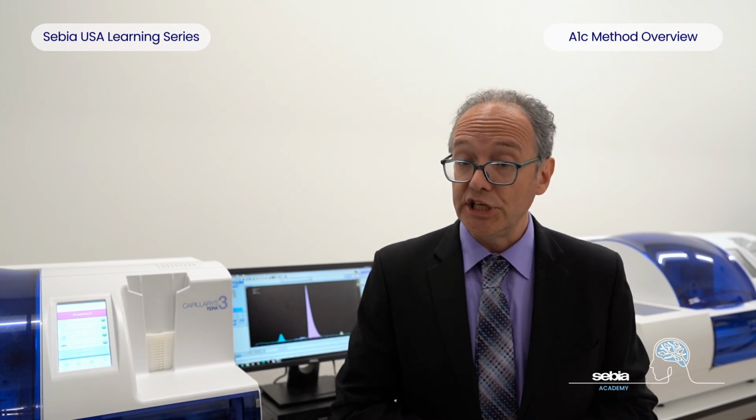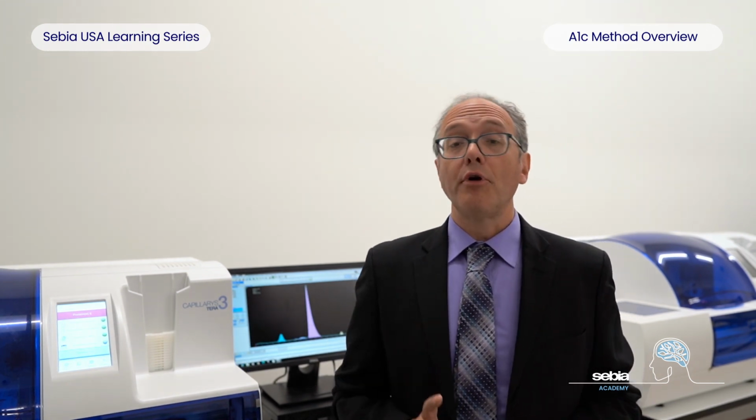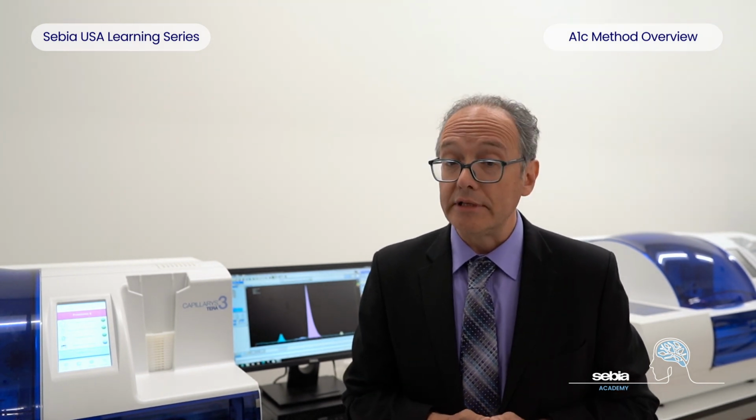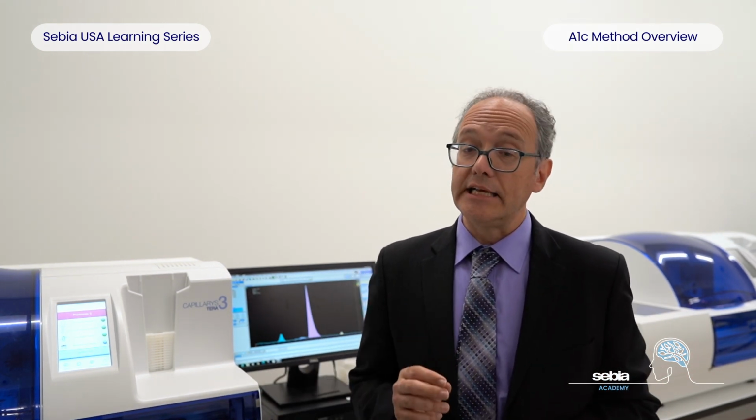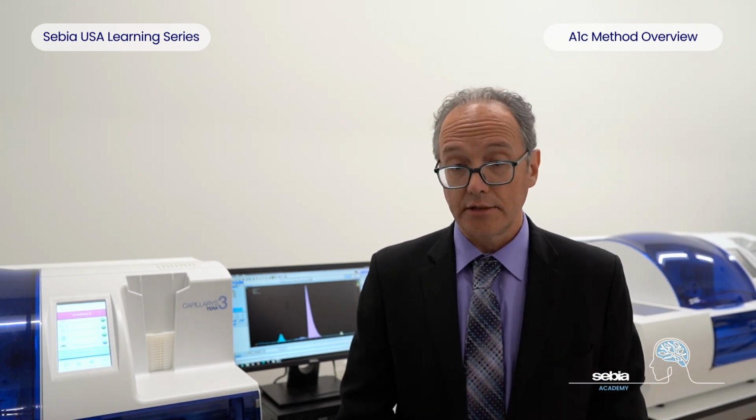Thanks to the establishment in the early 90s of the National Glycohemoglobin Standardization Program, also known as the NGSP, significant progress has been made in standardizing laboratory A1c testing. Today, the hemoglobin A1c test is widely used as a diagnostic and monitoring tool for diabetes, and standardization has helped to ensure consistent and reliable results. This has been an important step in improving the care of people with diabetes.